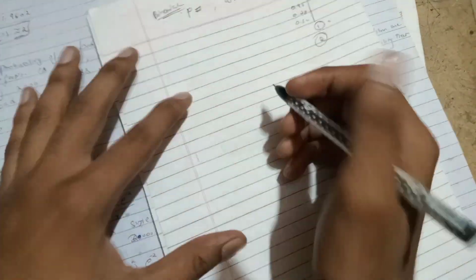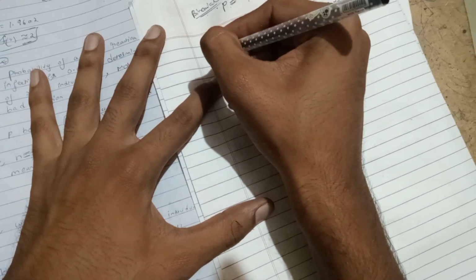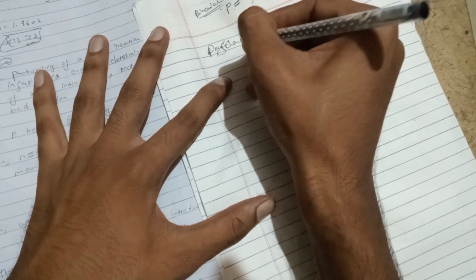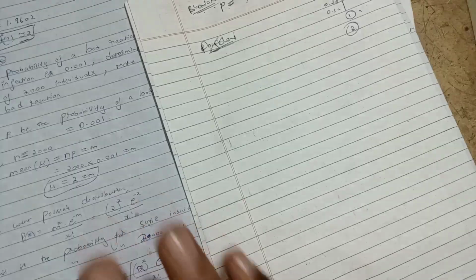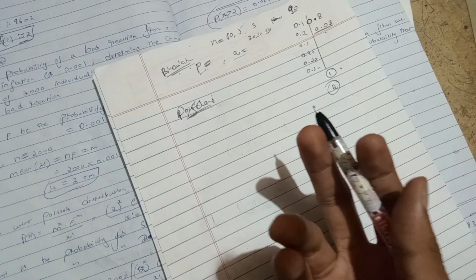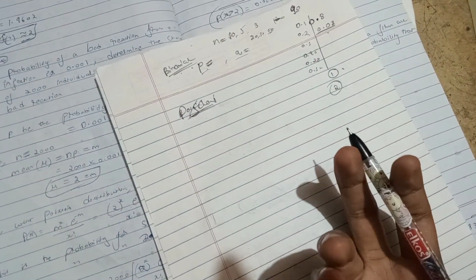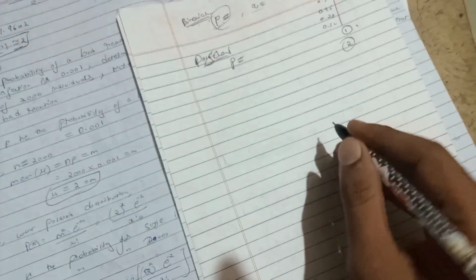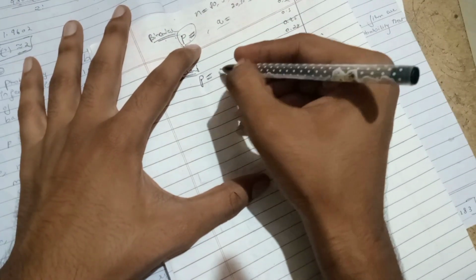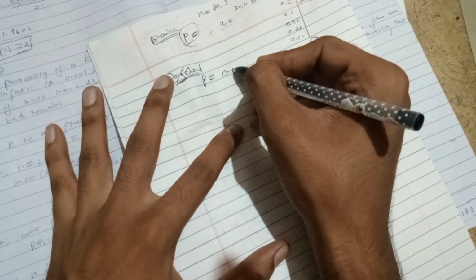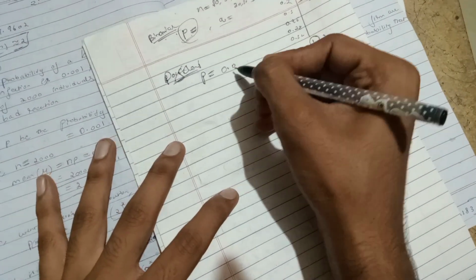Now, what will be the case in Poisson's distribution? As we know, p and q will not be given, they'll just give some probability. How will they give it? After the point, there must be a zero.